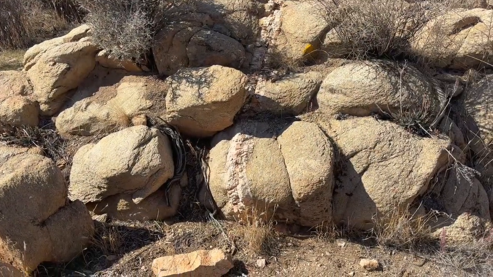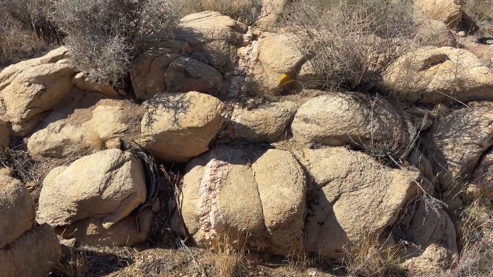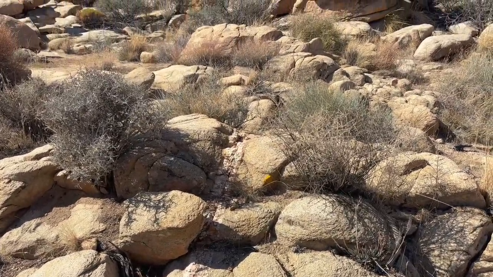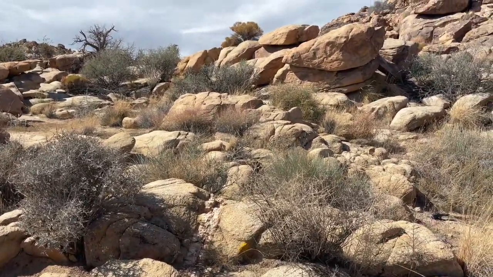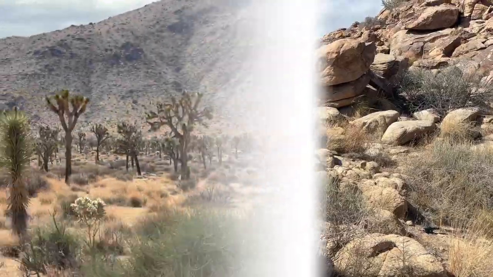What you've got to do is show this shot, and then show the rocks where it's split open on that scene. Mm-hmm. Because this.